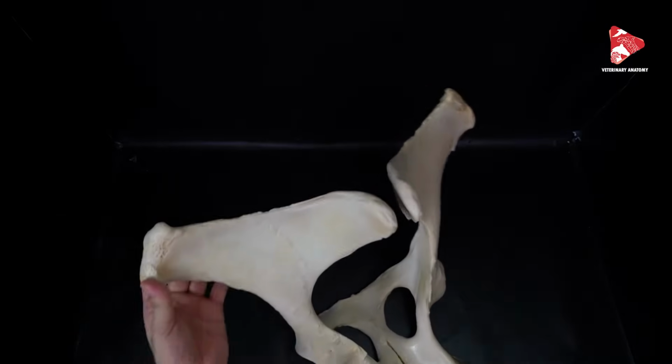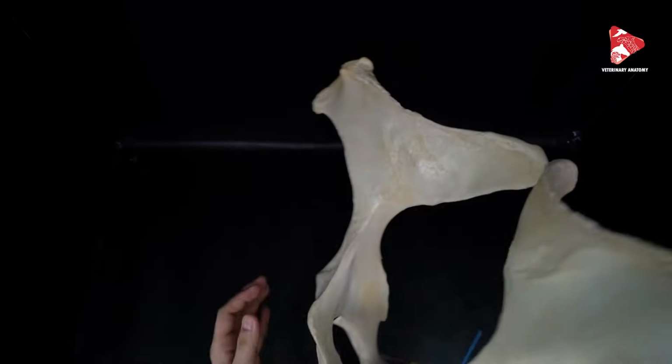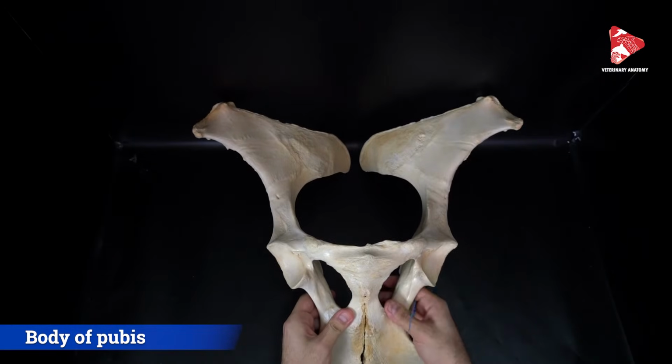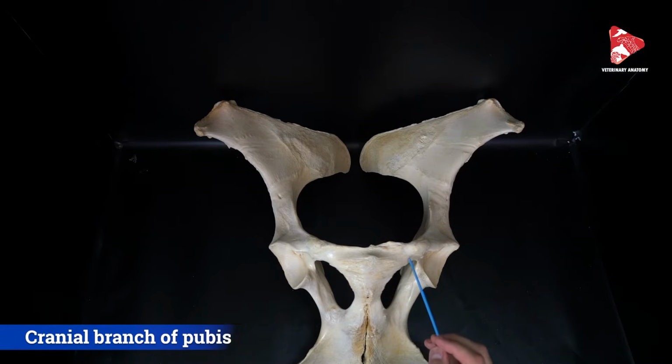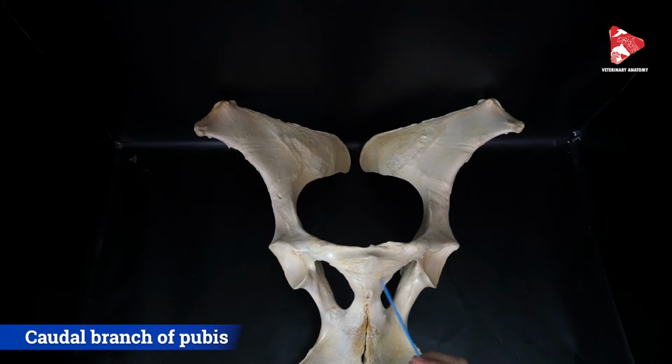So now let's move and look at the pubis. The pubis is L-shaped. So here we have the body of the pubis, and it has a body and two branches. The body is here, and here we have the acetabular branch and the symphysial branch of the pubis.